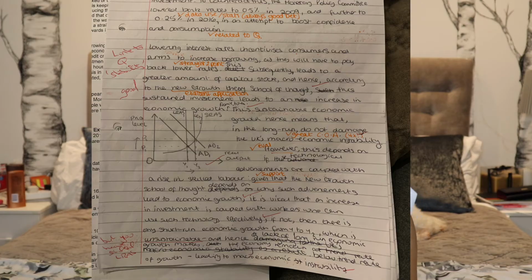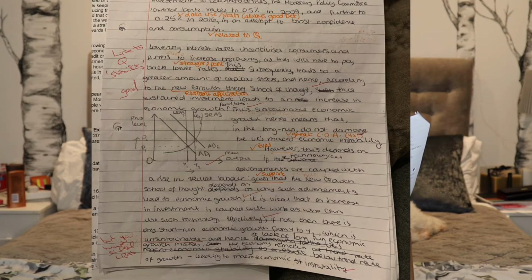Lowering interest rates incentivizes consumers and firms to increase borrowing as they'll have to pay back lower rates. Straight to the point, which is concise. This subsequently leads to a greater amount of capital stock, and hence, according to the New Growth Theory school of thought, if you guys know me, I love this theory, I used to rinse this in all of my essays for macro, this sustained investment, which is excellent application by the way, leads to an increase in economic growth from Y1 to Y2. This sustainable economic growth hence means that in the long run, it does not damage the UK's macroeconomic stability.